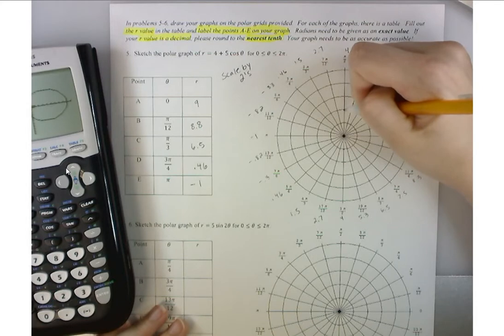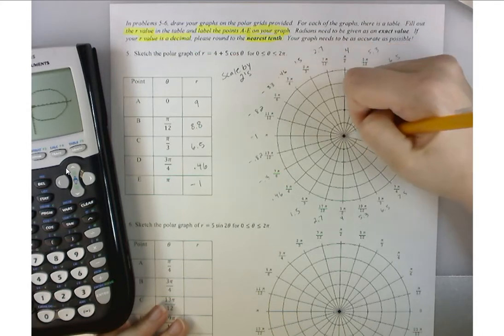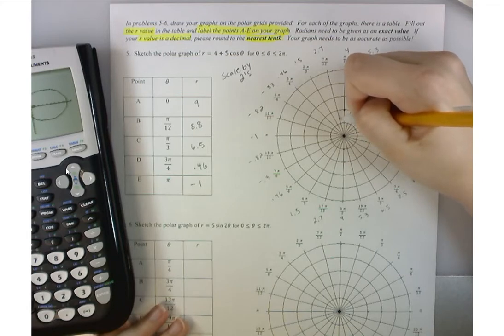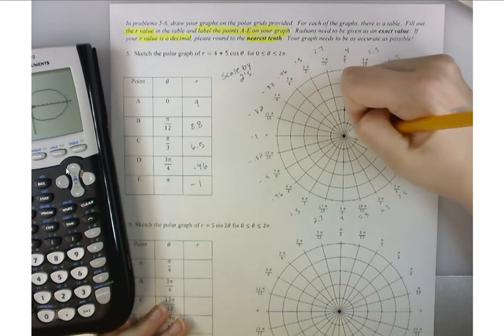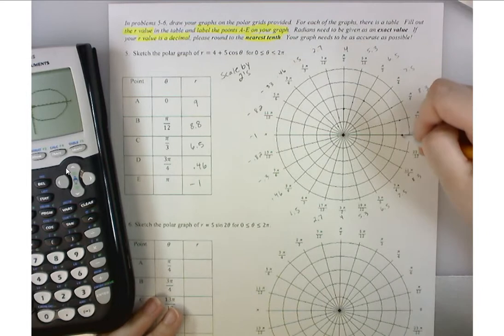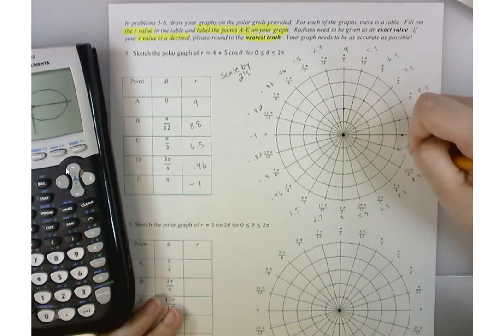4, 2.7, so here's my 2, so I'm almost at 3, 1.5, so this is my 2, this is my 1, this would be about my 1.5. And then I know this is going to be symmetric, so I can start putting my symmetric points on there too. 8.8, 8.3.